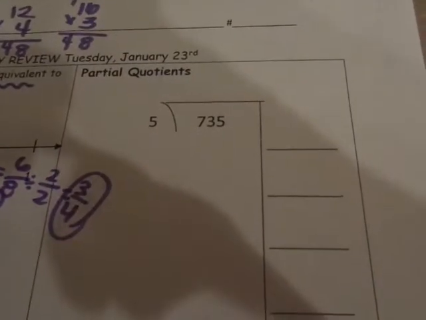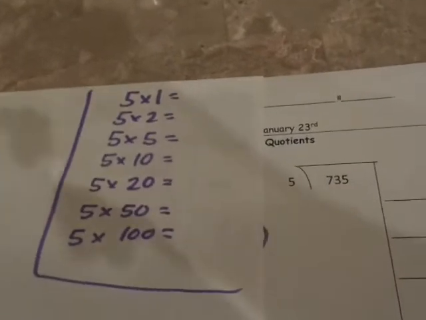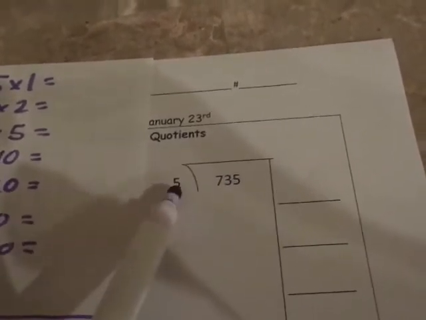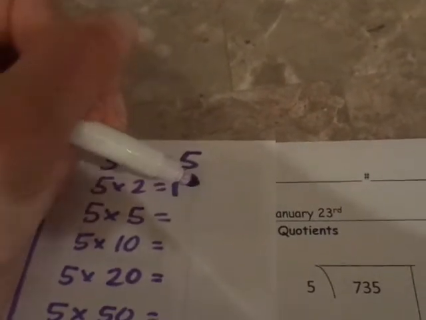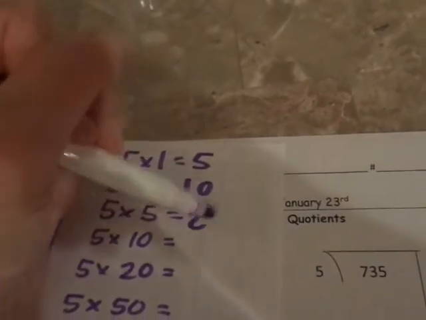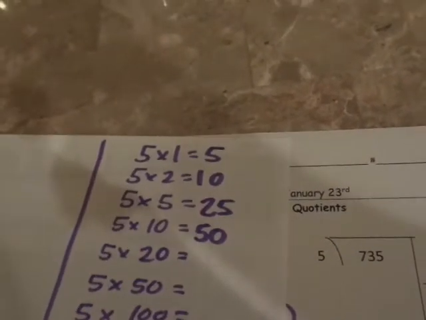Next division question, 735 divided by 5. So, make my little cheat sheet here and start solving. But I'm already starting to analyze this problem. This ends in a 5, which tells me there's not going to be a remainder, because all multiples of 5 end in 5 or 0. So I'm going to have an exact answer with no remainders. So I'm going to fill in my cheat sheet with all my 5s, because that's my divisor.